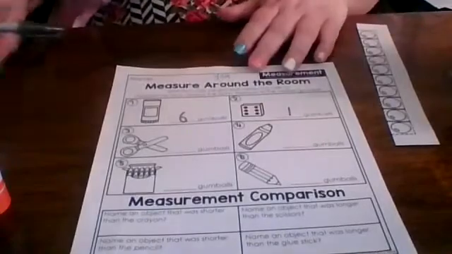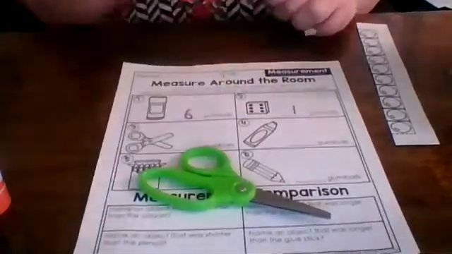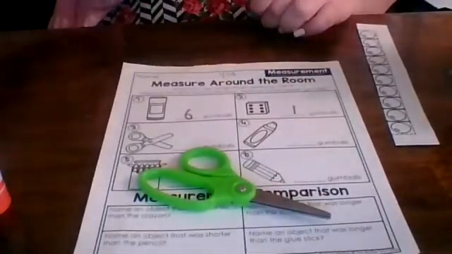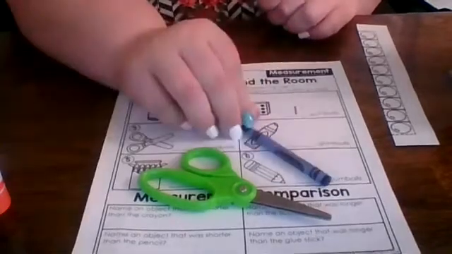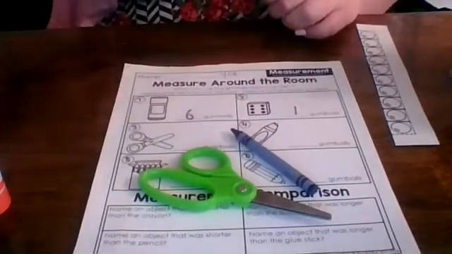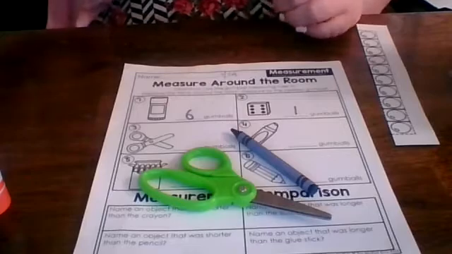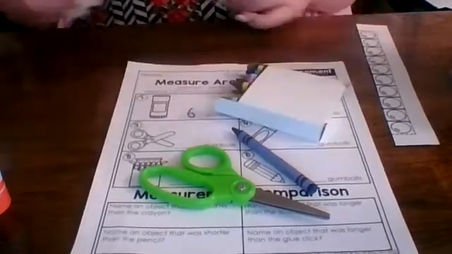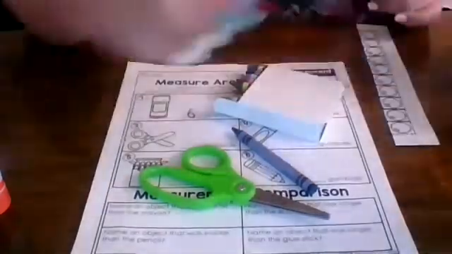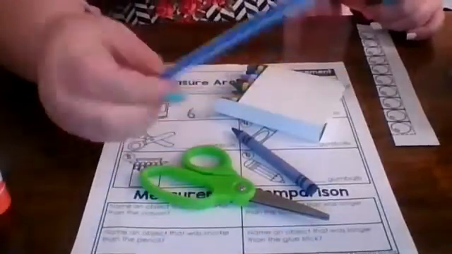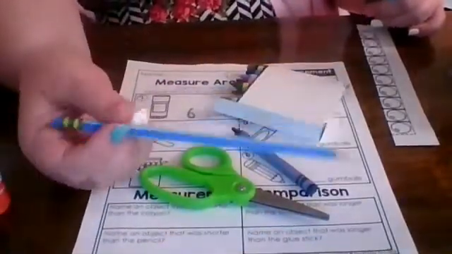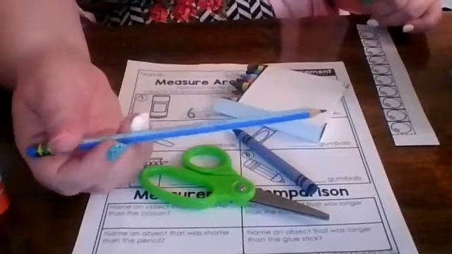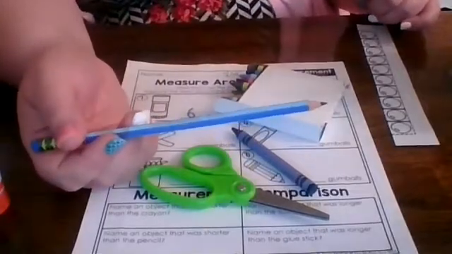You're going to do the same thing for scissors, for 1 crayon, for 1 crayon box, and the same thing for a pencil. Depending on how much you've used your pencil and how new it is, your pencils are going to be different lengths.